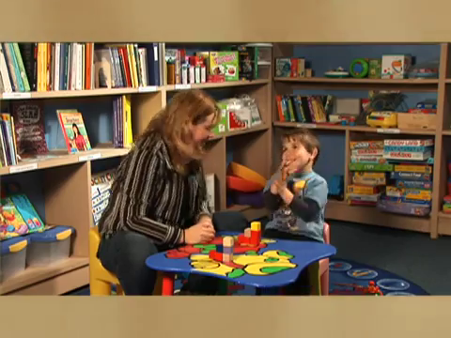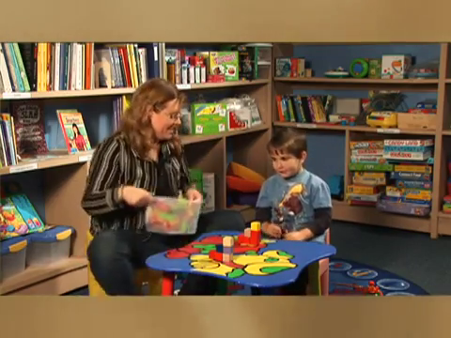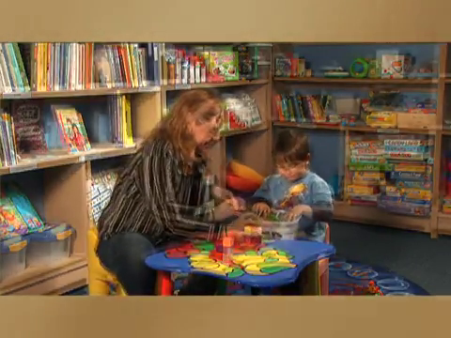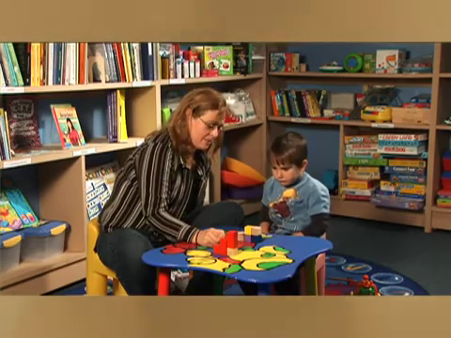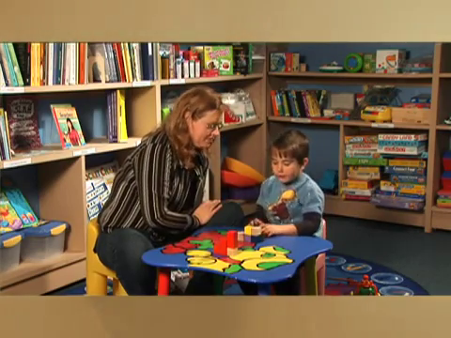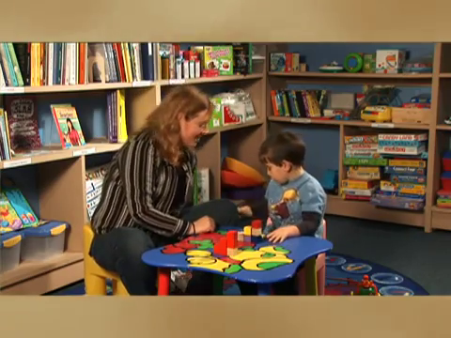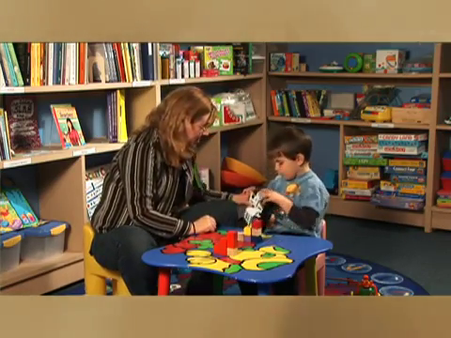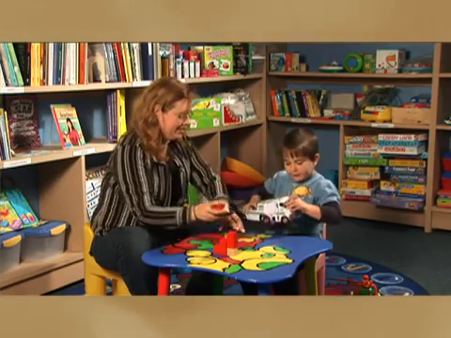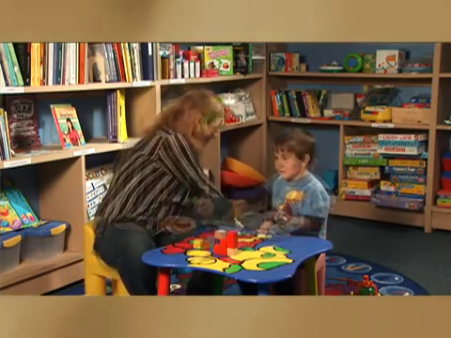Oh, that's very good, Keegan. Here's your trains. There you go. Oh. Look, I built steps. Can you build me some steps? Yeah. On the box. Oh, that's a good job. Here's your truck.